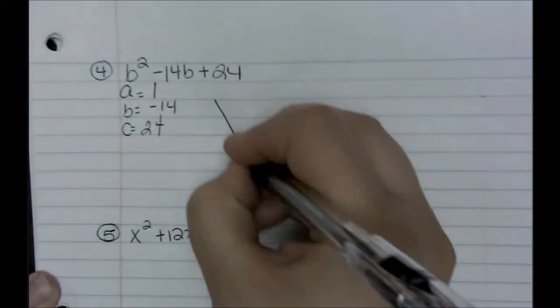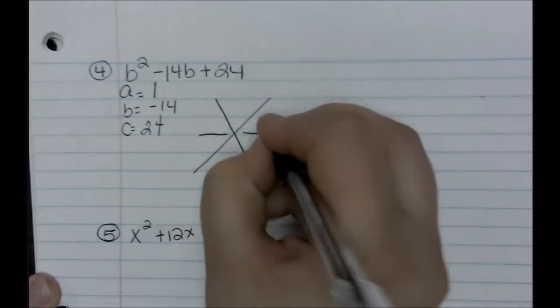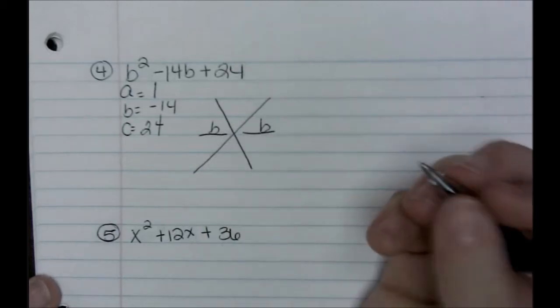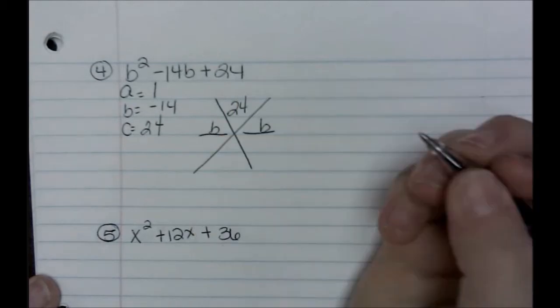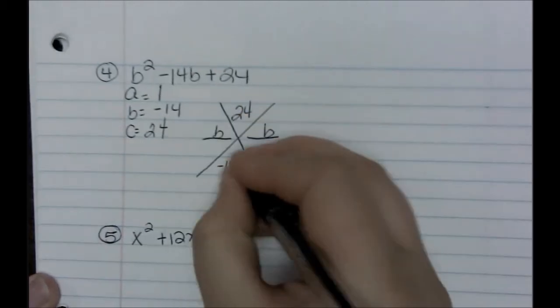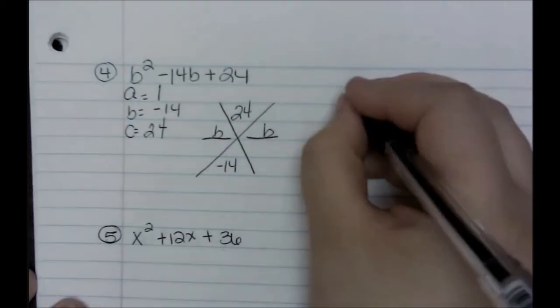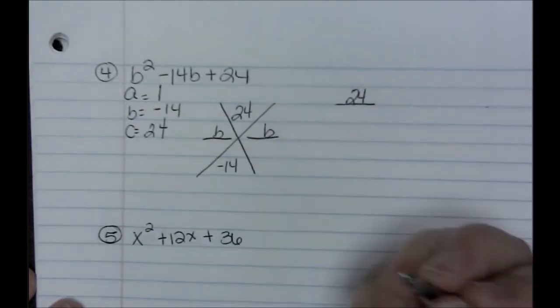Now you draw your X. Your B's go up top. A times C is 24. That goes up here. B is -14, and that goes down here. So I want to find out what multiplies to give me 24 and adds to give me negative 14.